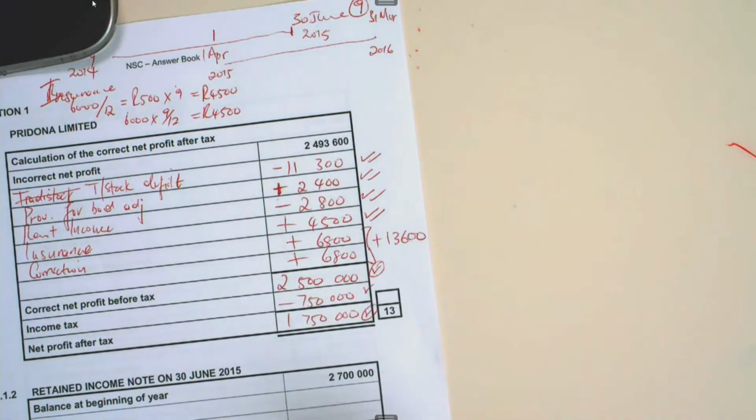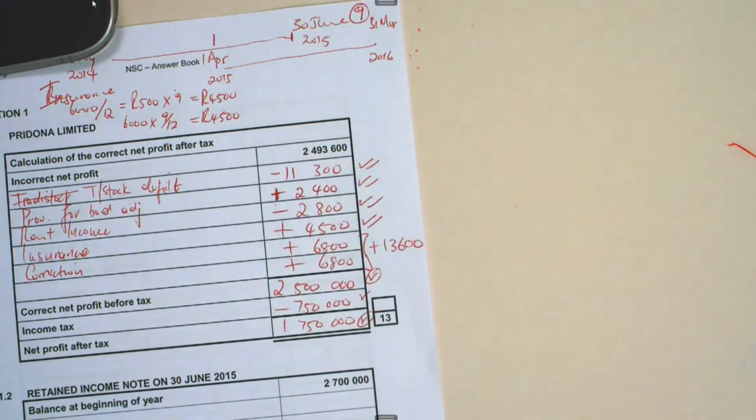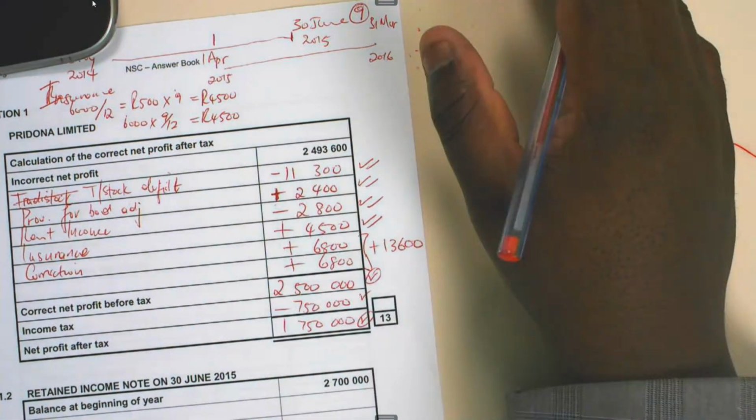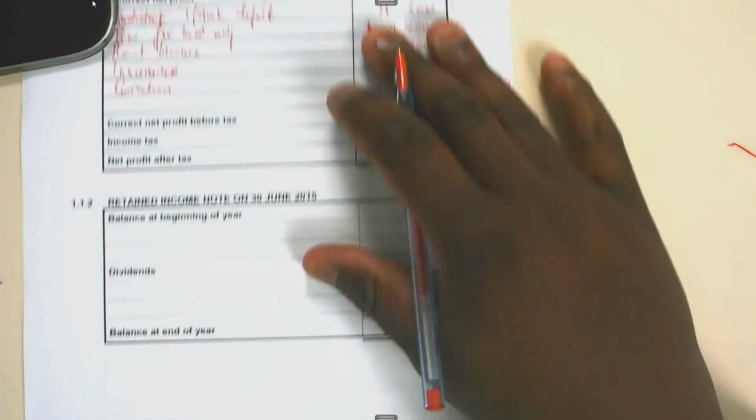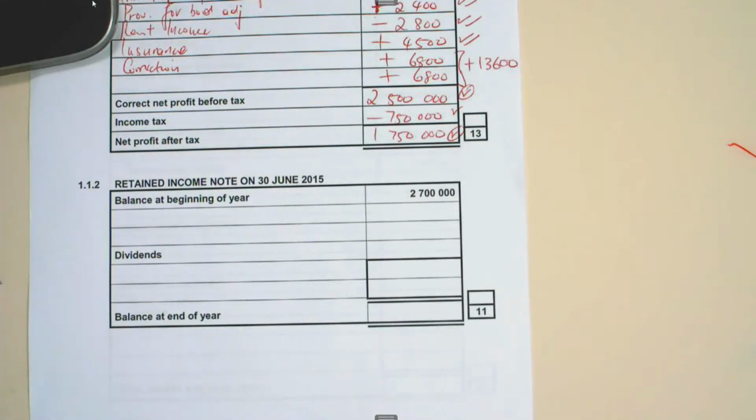1,750,000. Okay. Now we can jump over to our note number 8, which is the retained income.